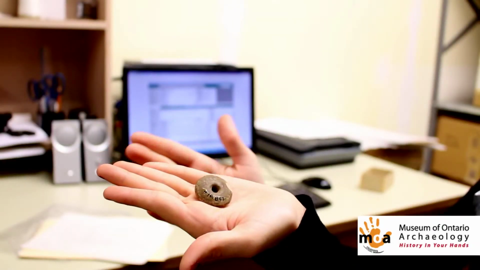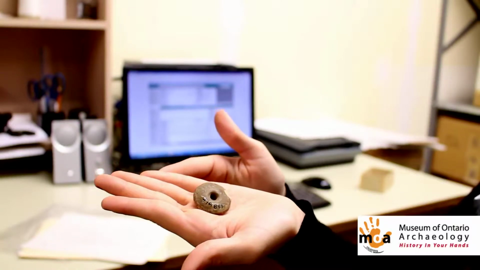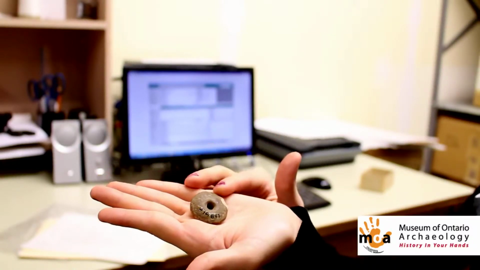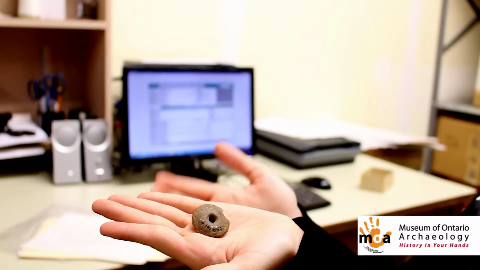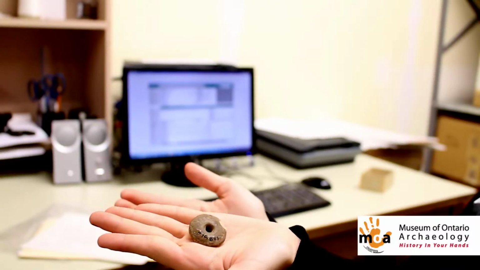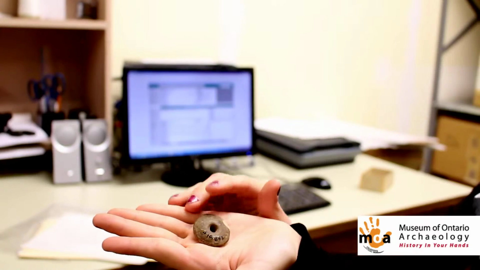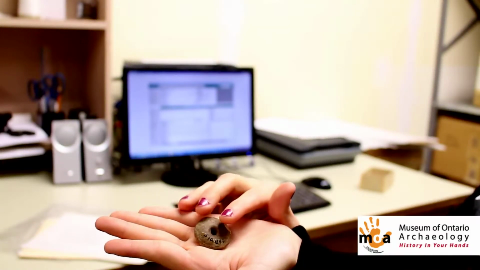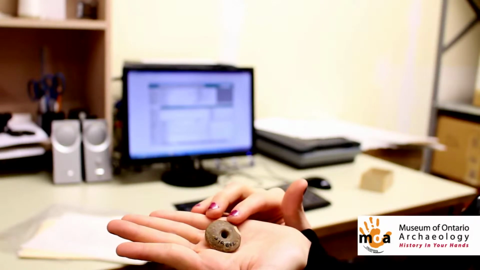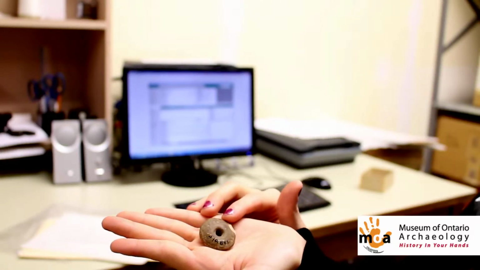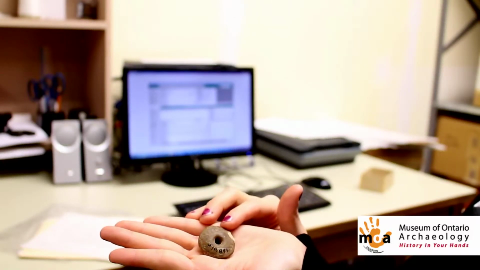So the accession number is written in an archival quality pen onto the object. As you can see, this one is a J, which means that it's part of the Jury, the original collection that came to the museum. So we have the J10847. The 10847 is the number of the object, and that is what distinguishes the object from other objects in the collection.